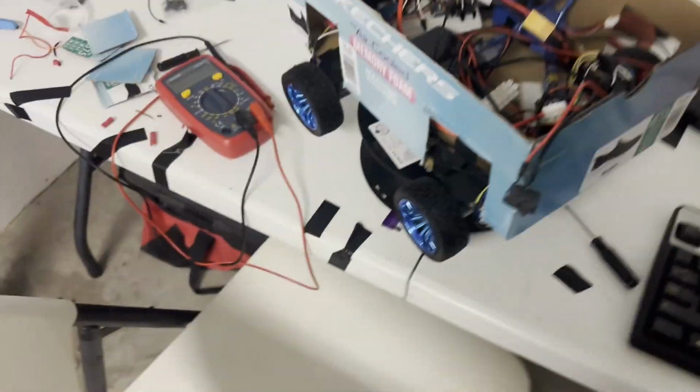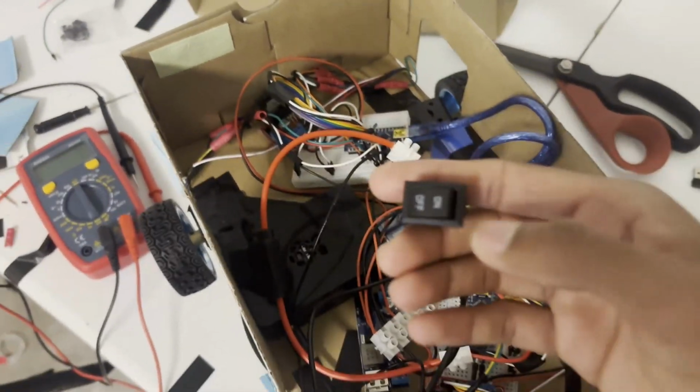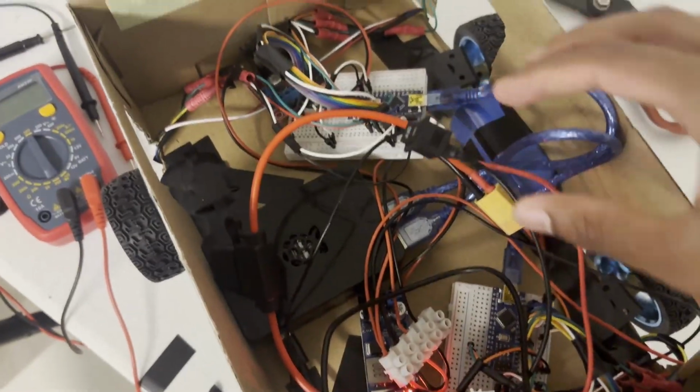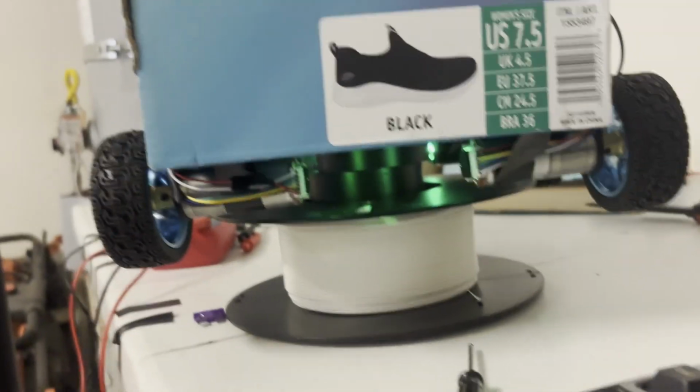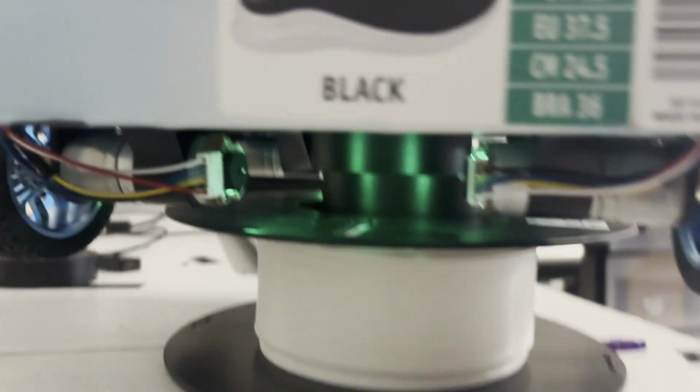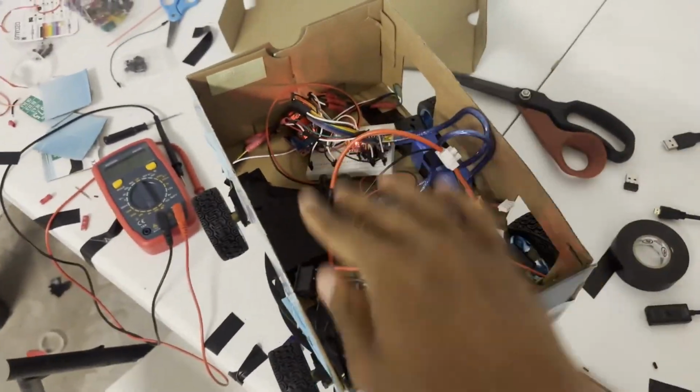Okay, so I'm going to hit the on switch and we should see that LED light up. The rest of the LEDs come on. We should see on the bottom the green LEDs from the motors are on, which is all very good. So this means that all the connections, all the jumpers are secure. And we don't actually get any visual from our Arduino because it's not plugged in.